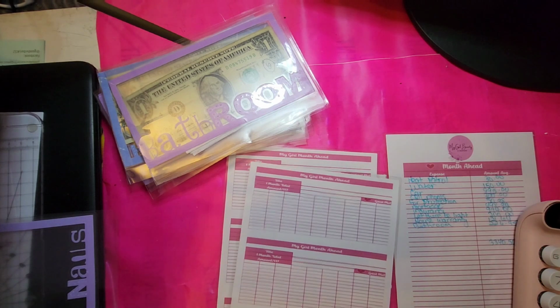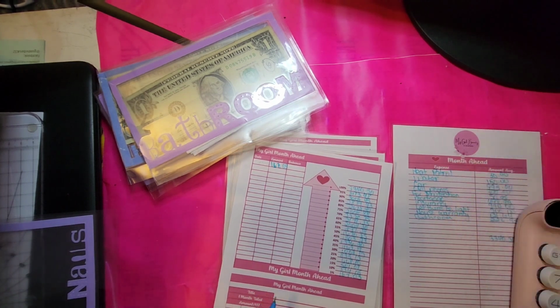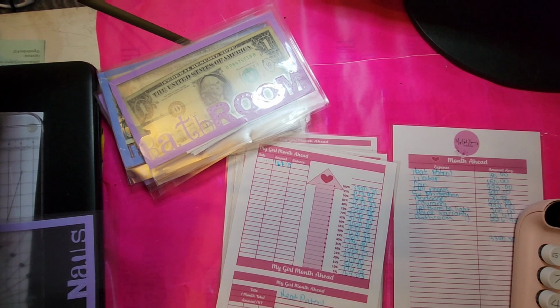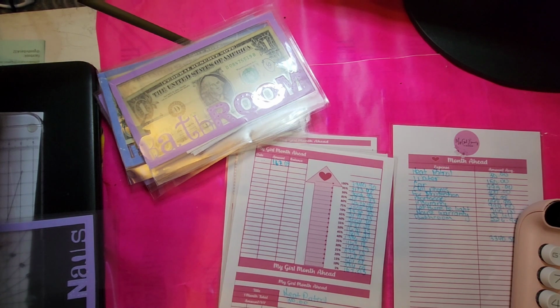So each one is for each bill. The first one is for heat patrol, and I average that. As winter's coming it will go up, so I will probably need to average that out a little bit more, but for this video's purposes I'll just keep it at that. So right now I'm averaging $30 a month.